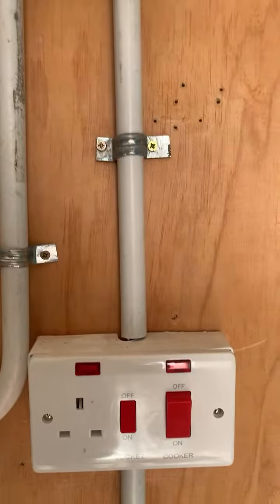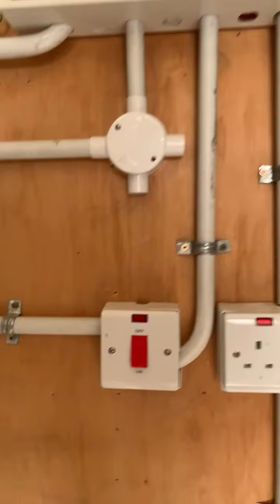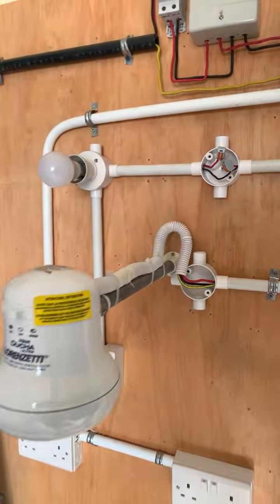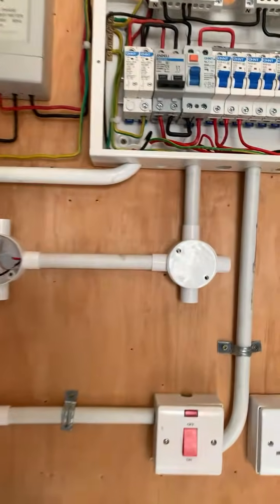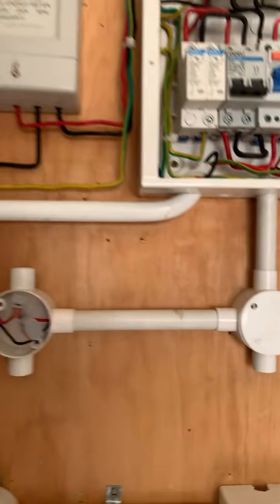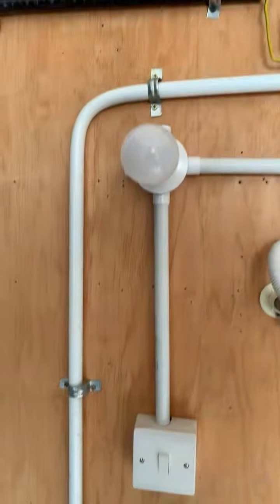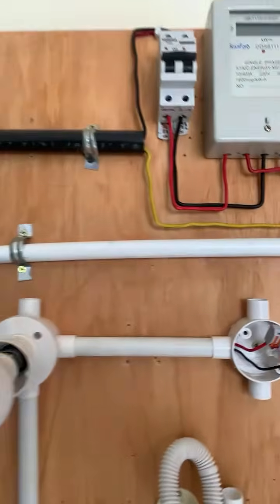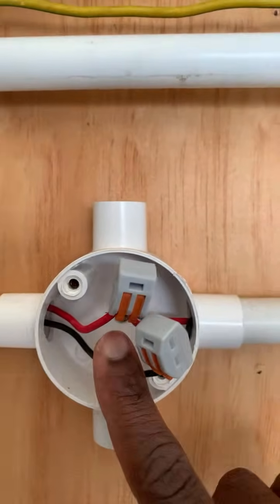For instance, we have the cooker circuit. We have heaters such as the instant shower head, and very important, we also have this circuit for lighting. Today's live stream focuses on this connection here.